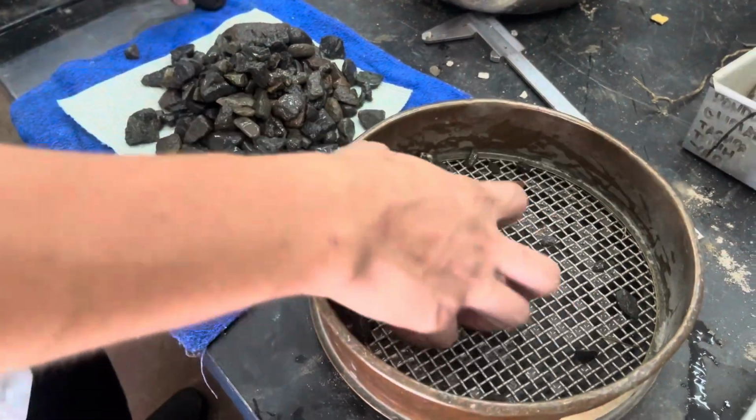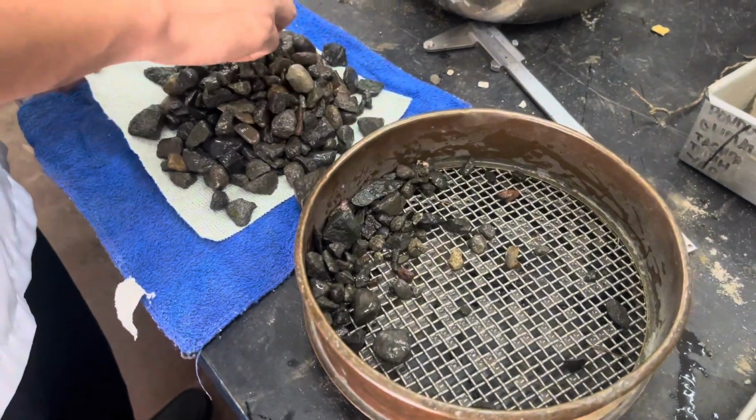Spread the wet samples on a dry towel to absorb the water from the samples. Then weigh the samples.